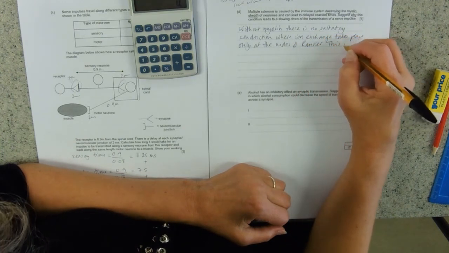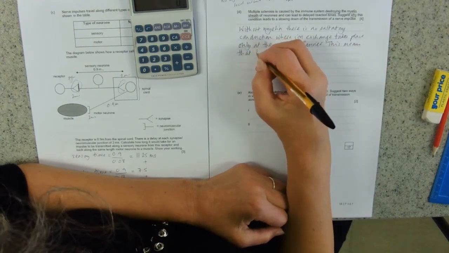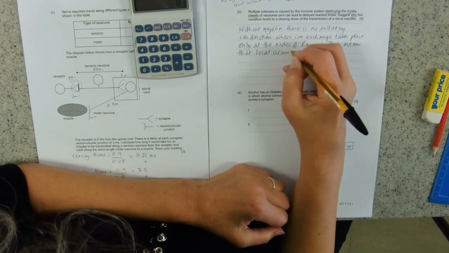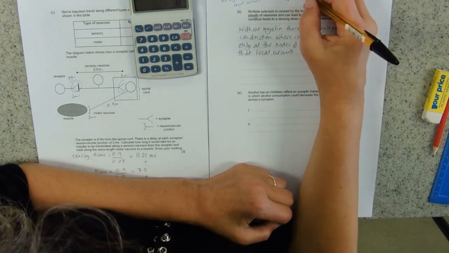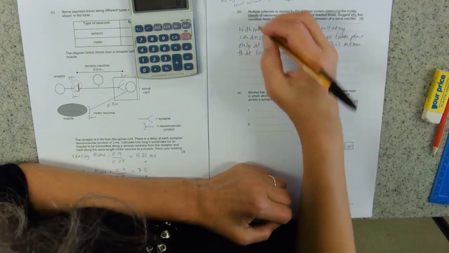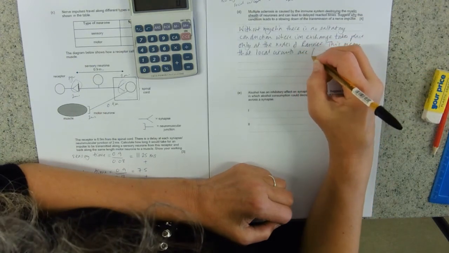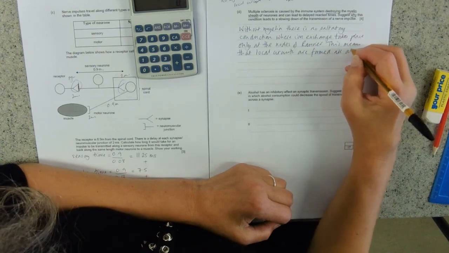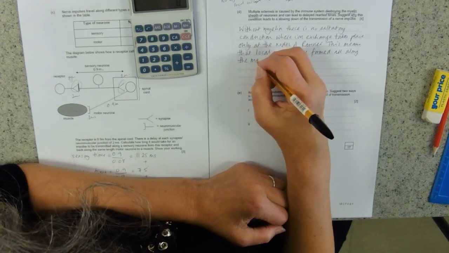What does this mean? This means that local circuits, so I've got saltatory, I've got no nodes, local circuits are formed all along the membrane.